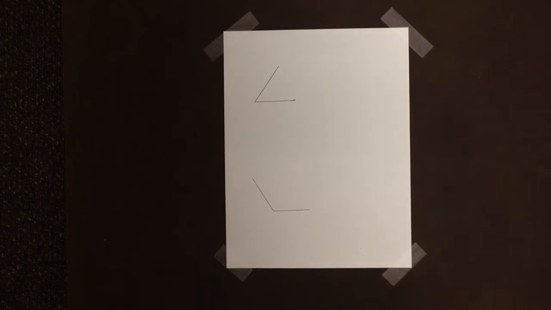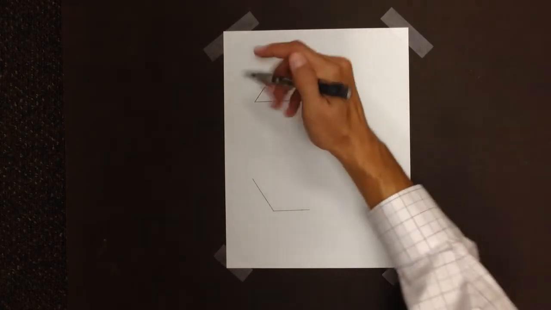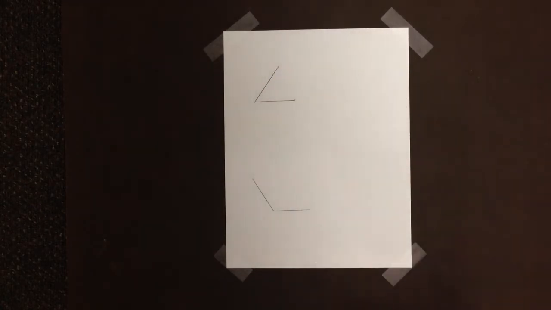Hello. Today we are going to construct congruent angles, an angle that will be the exact same as one that we already have. What we have here are two separate angles, one acute and one obtuse, and there's a reason for that. I'll get into that in just a second. Now, like I said, today we're going to construct a congruent angle. We are going to draw an angle that is the exact same measure as the one that was provided.